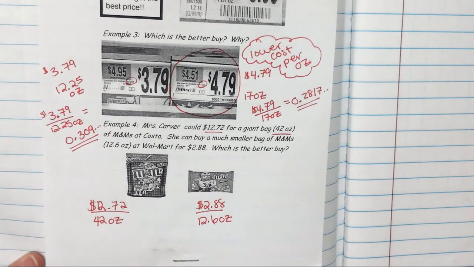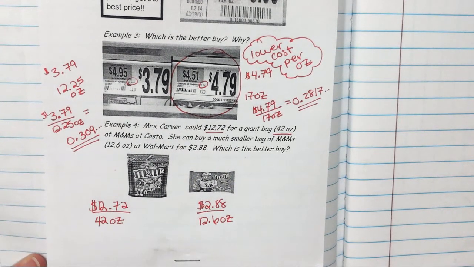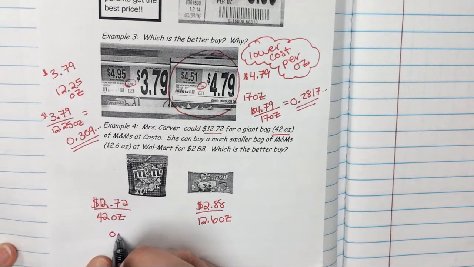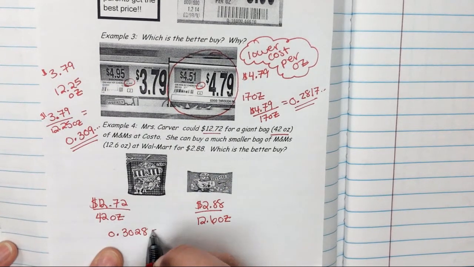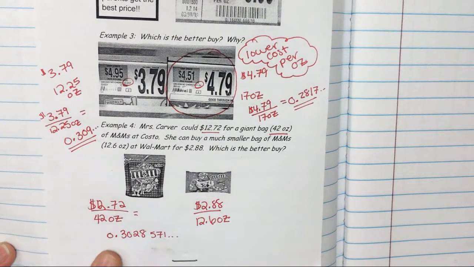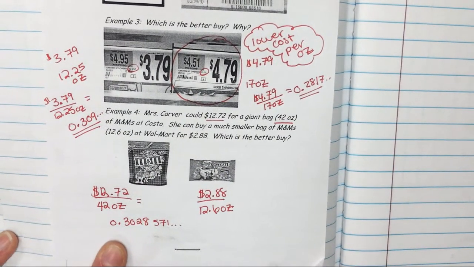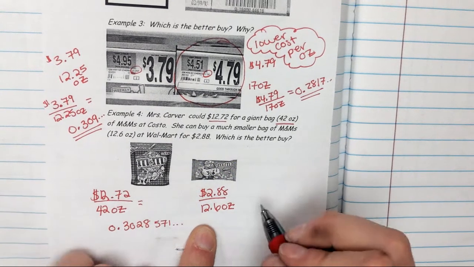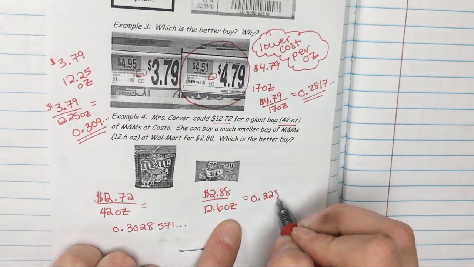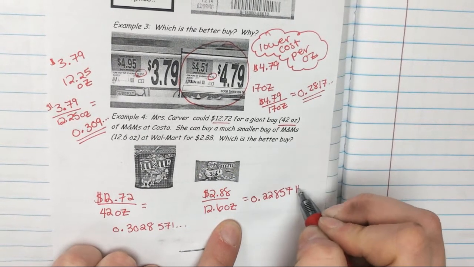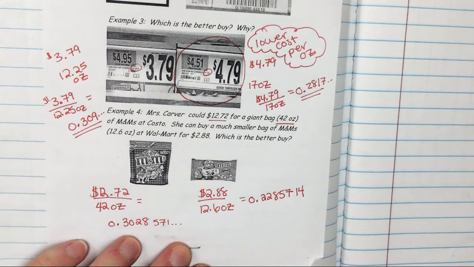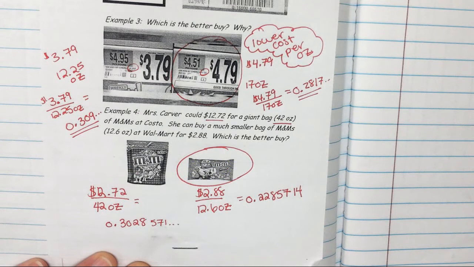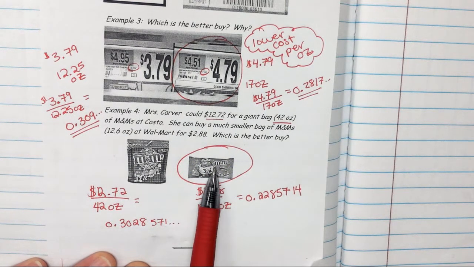So in both cases, I'm just going to do the division, 12.72 divided by 42, and I get 0.3028571, and so on. That's going to be dollars per ounce. And then on this one, I'm going to do $2.88 divided by 12.6, and I get 0.228571 per ounce. So in this case, this number is smaller than this number, so the best buy is going to be the smaller bag of M&Ms. So my best option would be buy several smaller bags instead of one big bag.